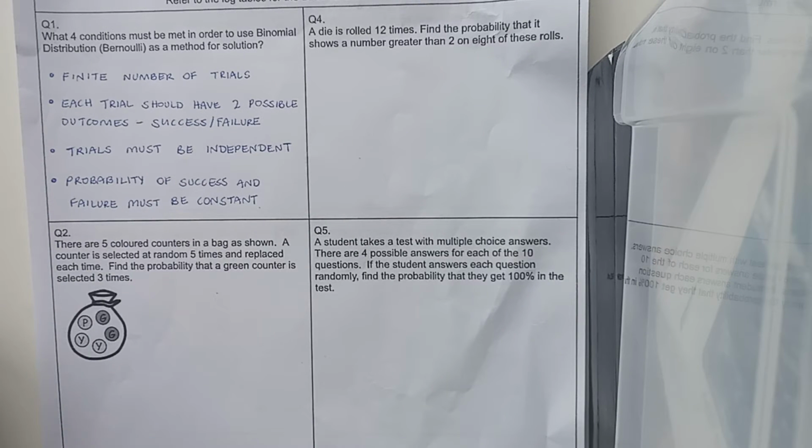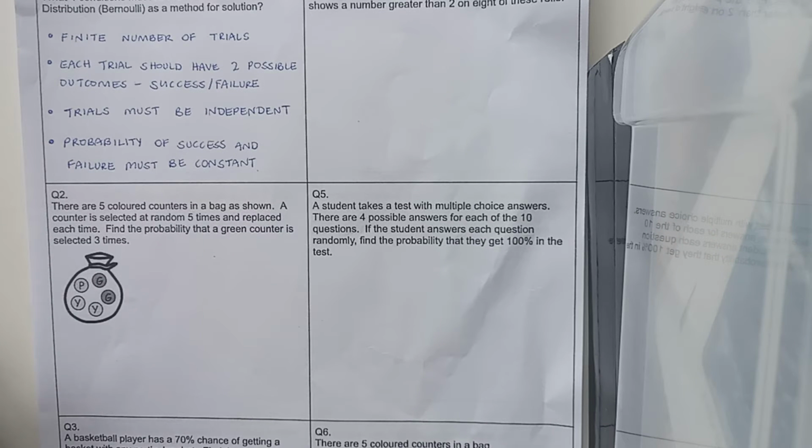So let's look at how to apply Bernoulli trials then. In question 2, we've got a bag containing counters. We want to select a counter 5 times, and each time you'll note that we replace it. That's important in this question because it means that each of the trials is independent, and the probability of success or failure is not going to change over the course of the question because you'll always have those 5 counters in the bag. We want to find the chances that a green counter is selected 3 times.